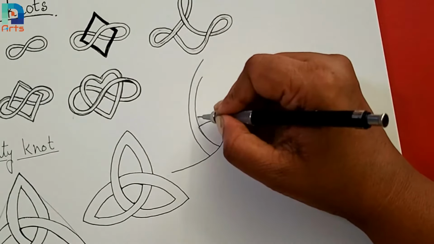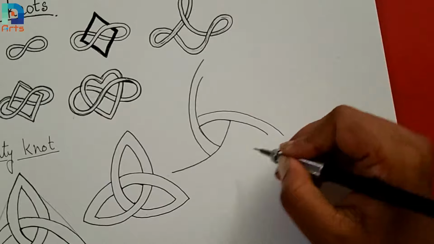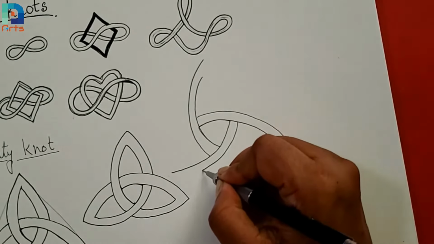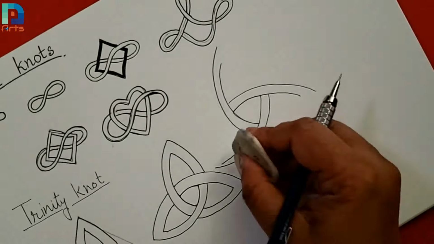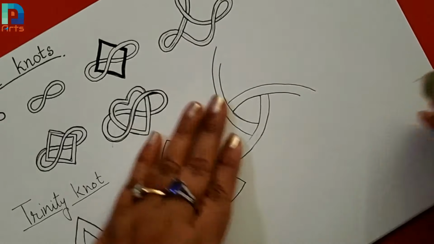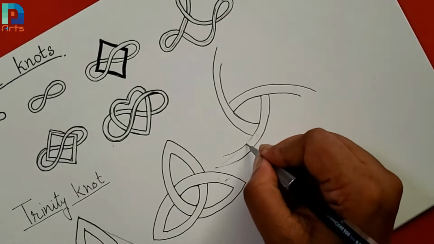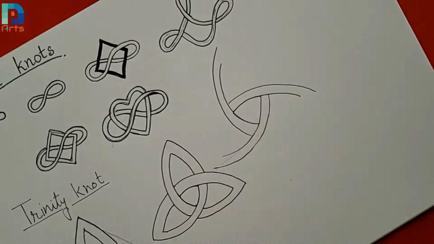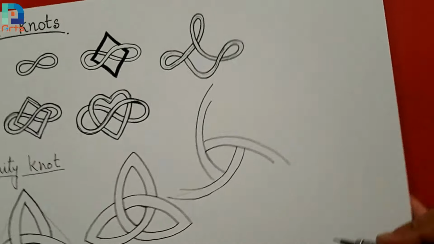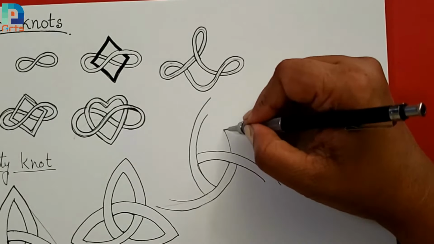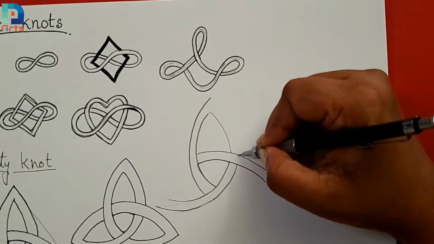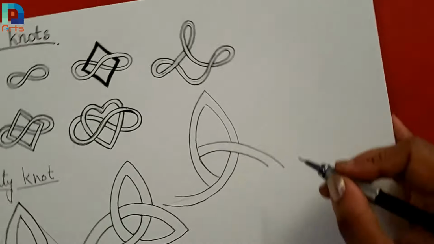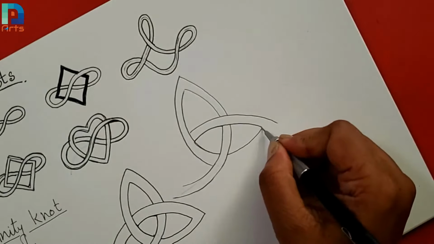A lot of people call this the sisters Trinity Knot, or sometimes the heart or love Trinity Knot. Actually, this is not the love Trinity Knot, that is a little different, but there are various names for the one we are drawing right now.